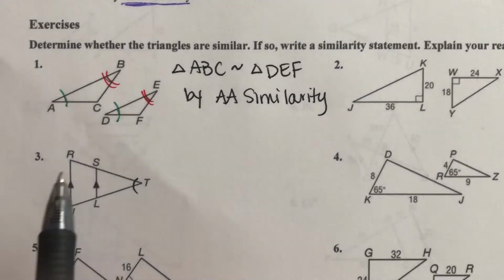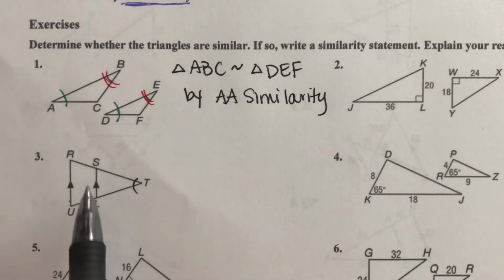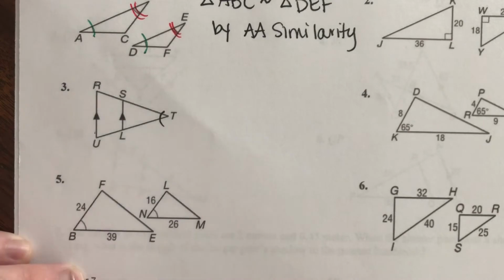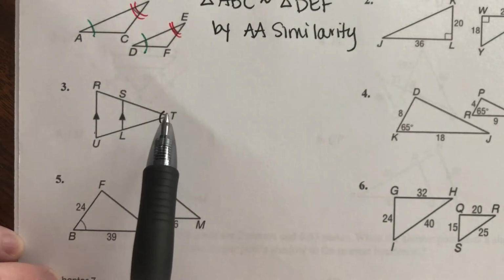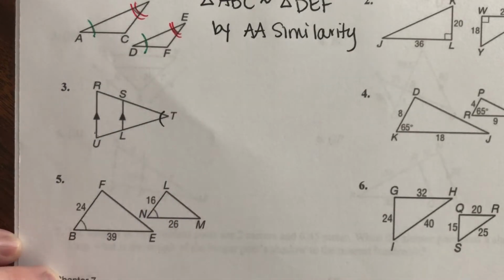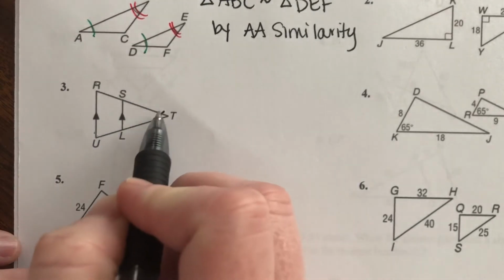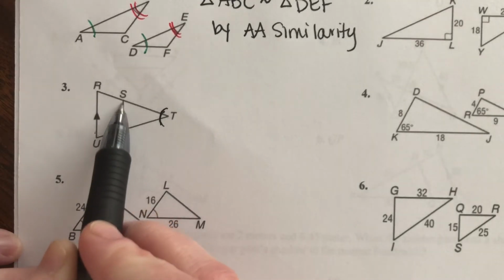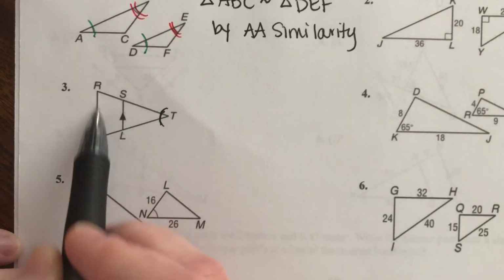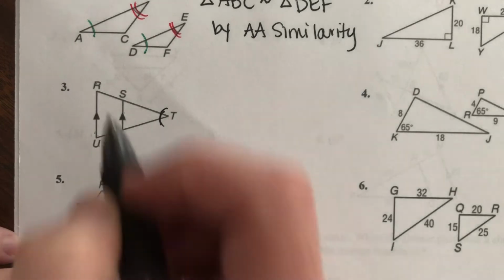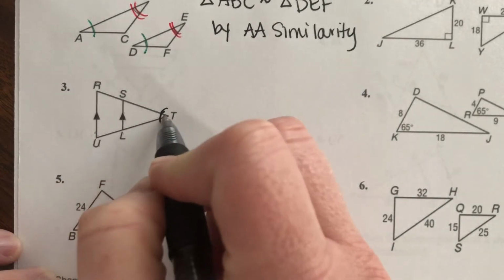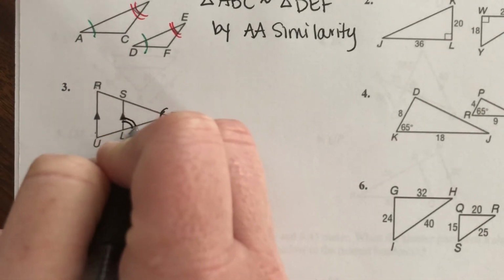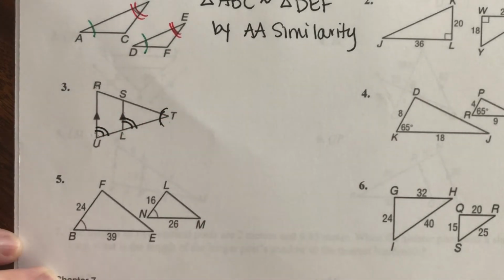For number 3 here, we have two triangles. One is on top of, overlaying the other. This smaller triangle TSL is one of our two triangles, and then the larger one TRU is the second. So we know these two triangles share the same angle right here. We also know that because of these two lines, the base of each triangle being parallel, that they're cut by a transversal, either this side or this side. So we know that either way, corresponding angles have to be congruent.